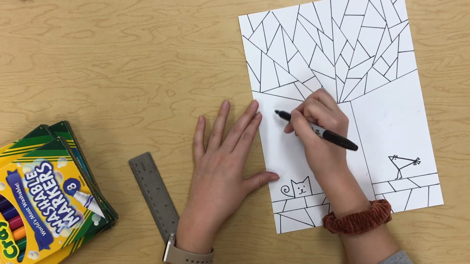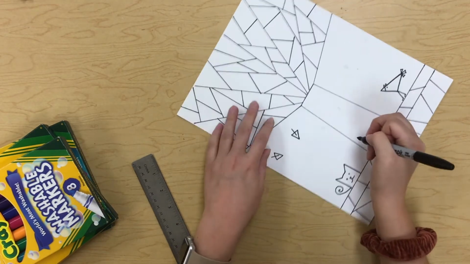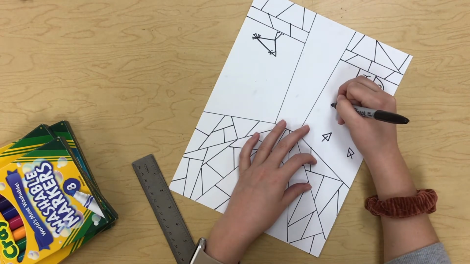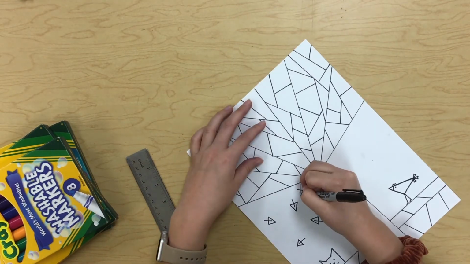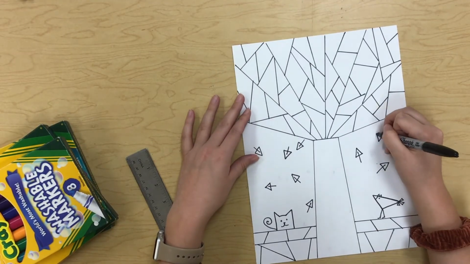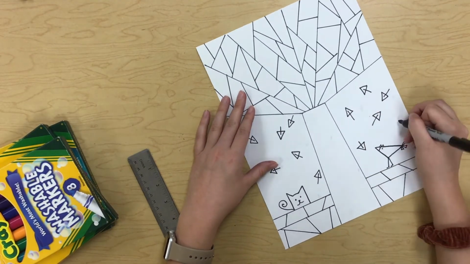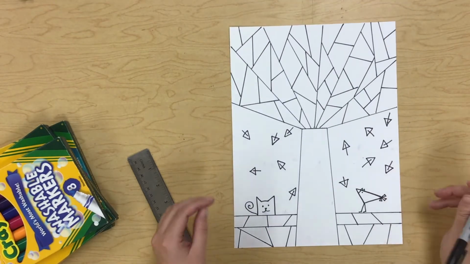They kind of look like little arrows right now, but I think it'll make more sense when I color everything in. I think it'll look more like little leaves. How cute! I love it.